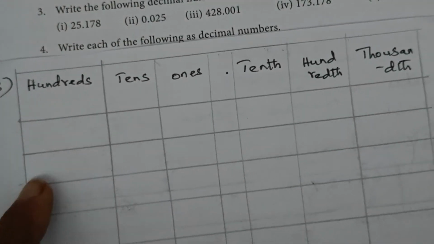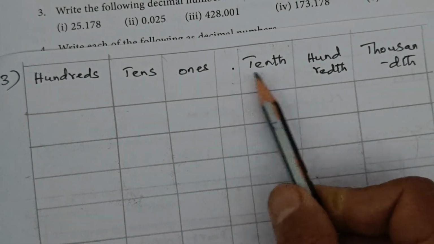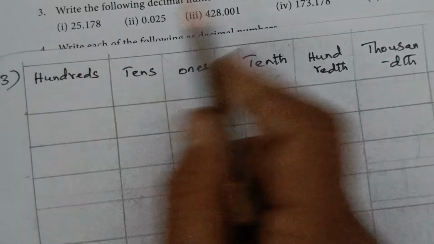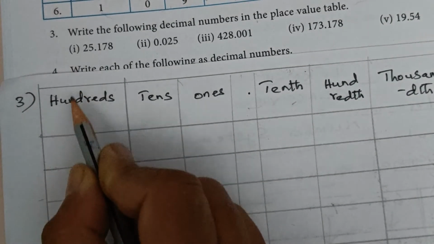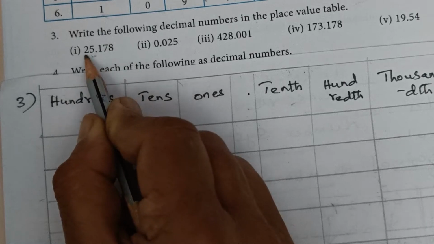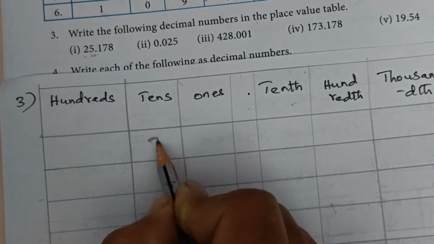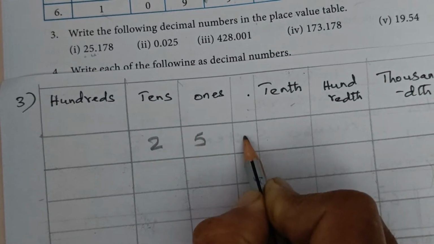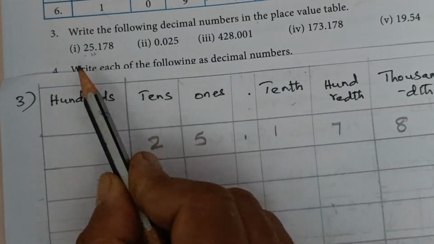So write the place value table as we did for the first one. Ones, tens, hundreds, then decimal point, tenth, hundredth, thousandth. What is the first one? 25.178 is the number. Just before the point, 5 is in ones place, 2 is in tens place. So 25 point, and how many tenths? 1 tenth, 7 hundredths, 8 thousandths. Is that clear?